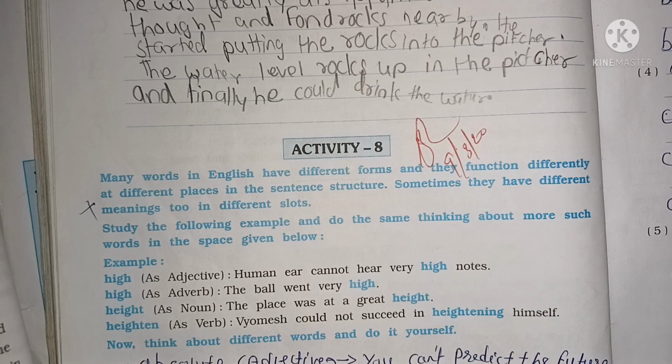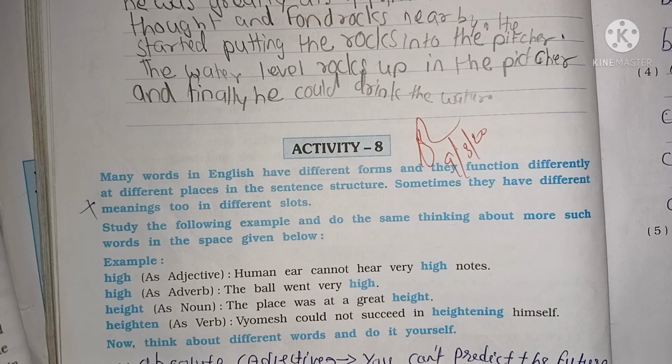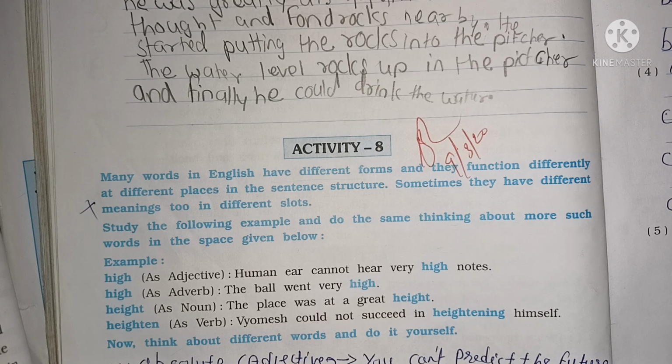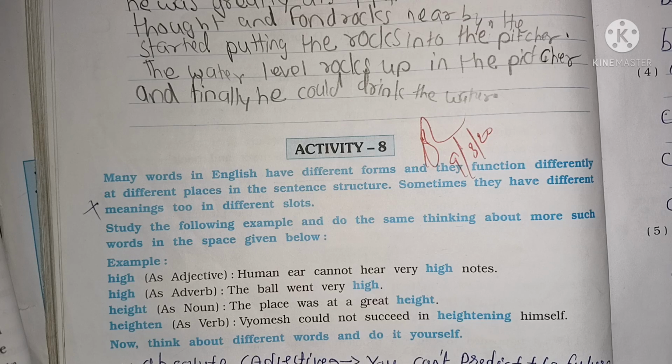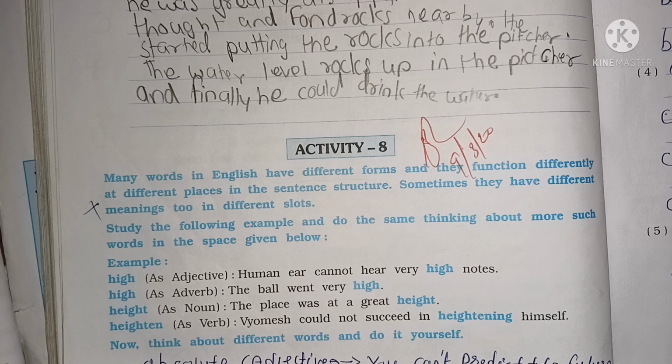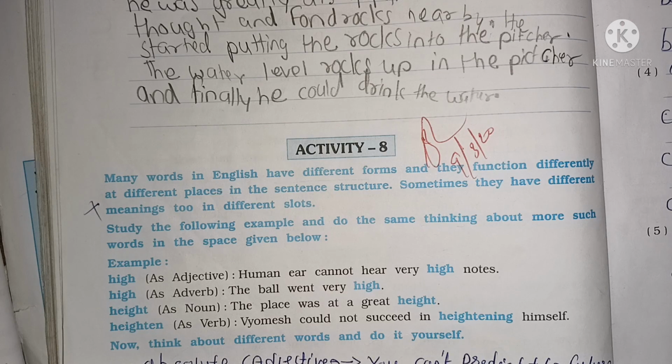Activity 8. Many words in English have different forms and they function differently in different places in the sentence structure. Sometimes they have different meanings in different slots. Study the following example and do the same thing for more such words in the space given below.